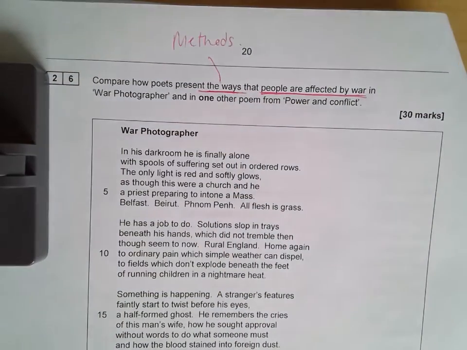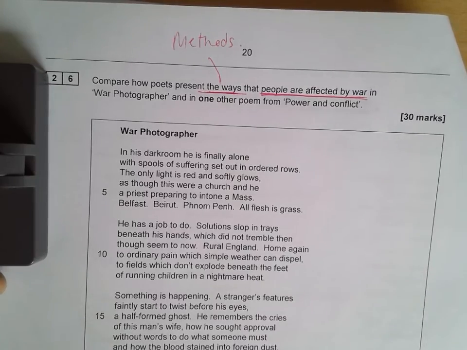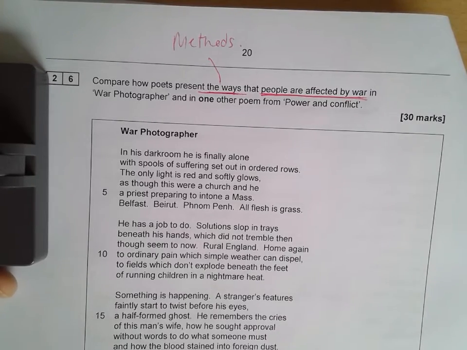How people are affected by war. And so I need to choose the right poem. I need to choose one which is about people and how they are affected by war. You might think this is easy, but we do sometimes see some strange choices. So the thing that I'm going to encourage you to do is to use what's provided to you.